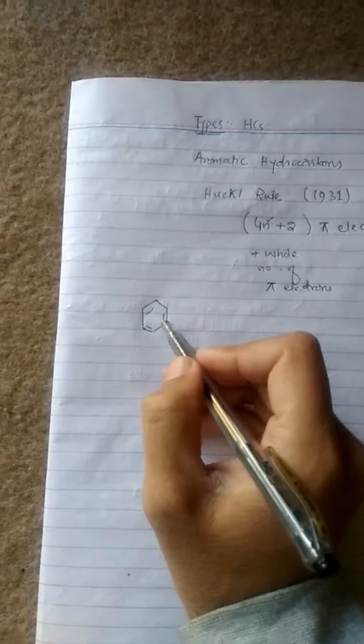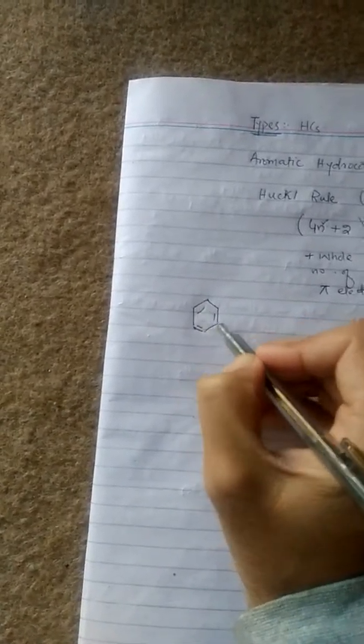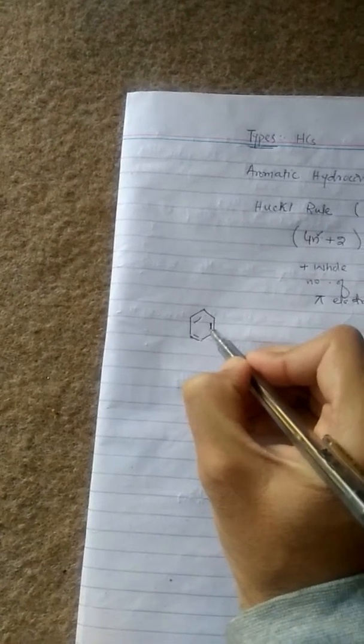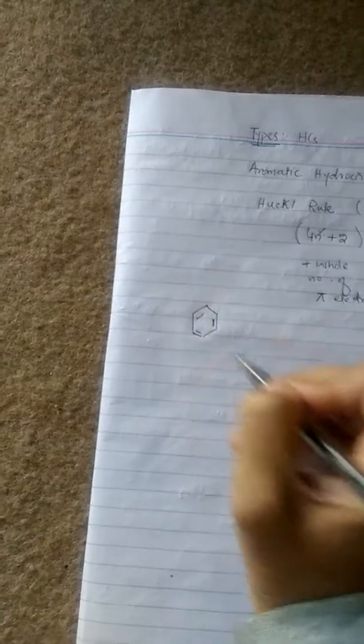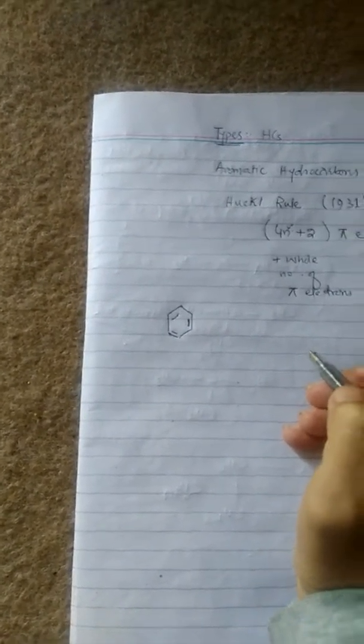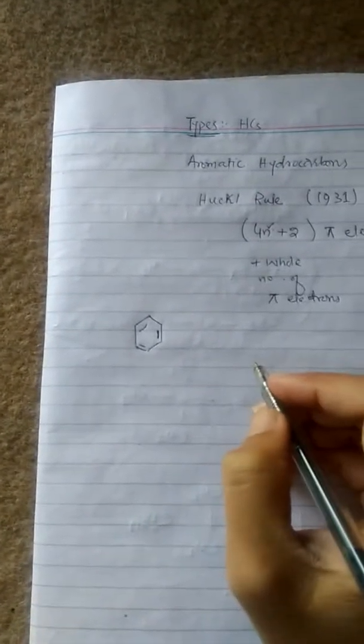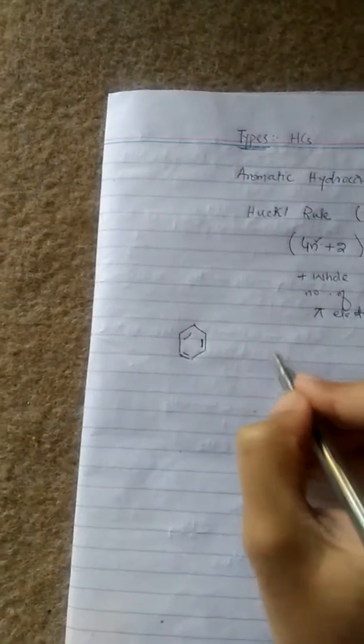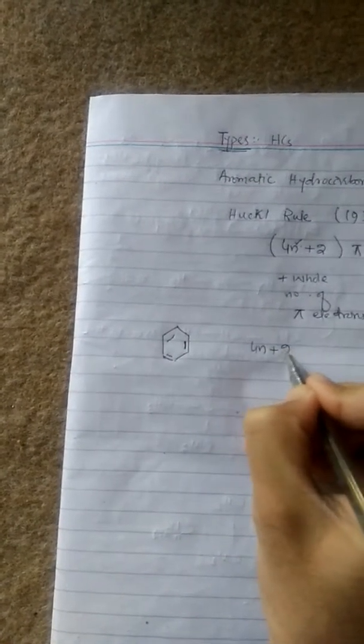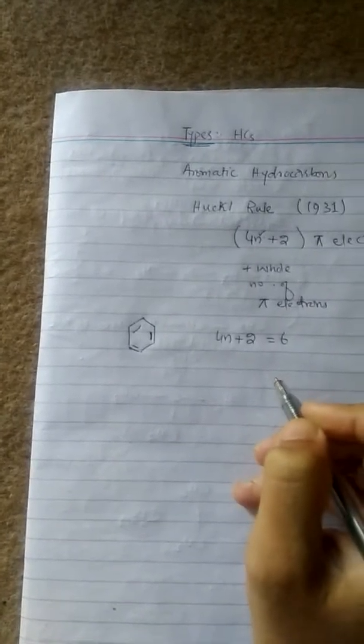So how would we find the number of pi electrons? How would we find this n in this compound? There are 3 double bonds, and one double bond contains 2 pi electrons. So 2, 2 and 2, 6 pi electrons are here. If we take this in the formula, 4n plus 2 is equal to 6.